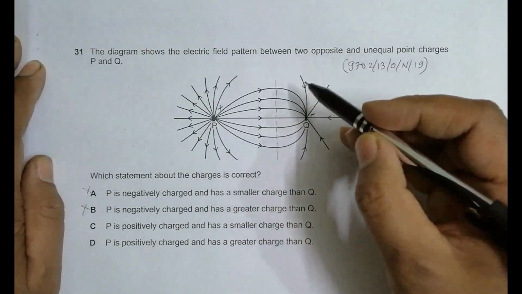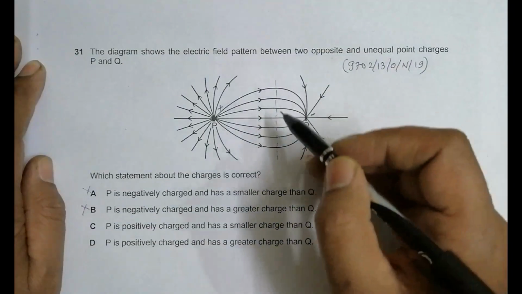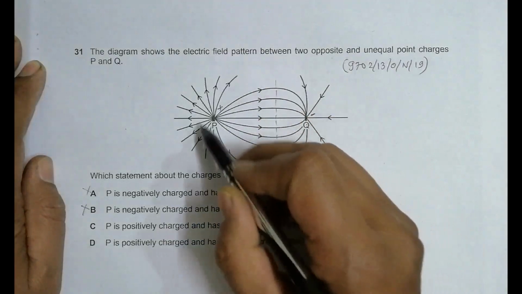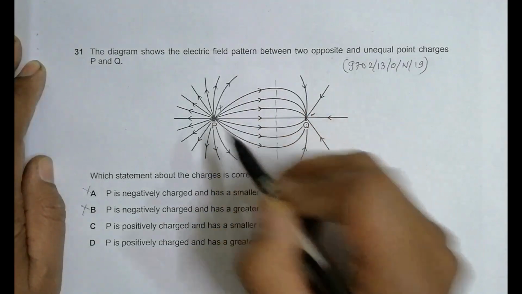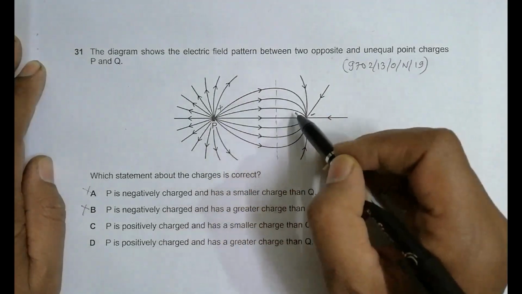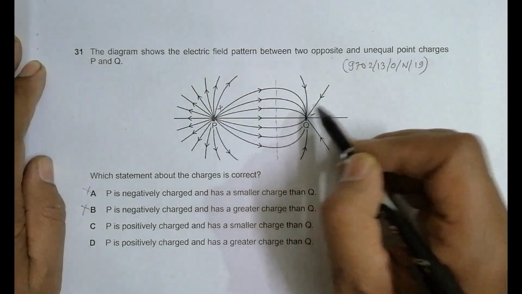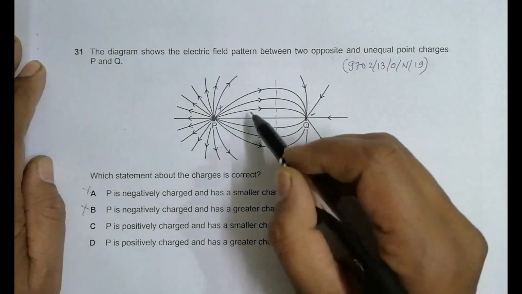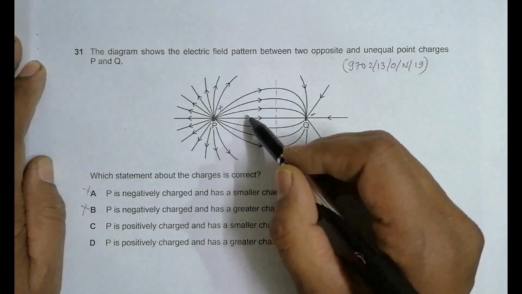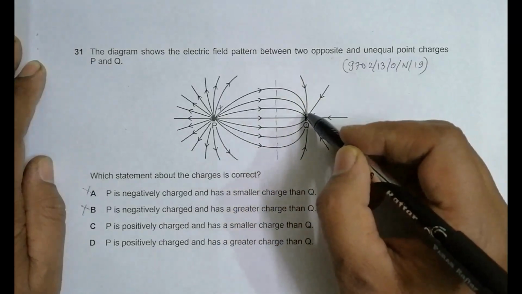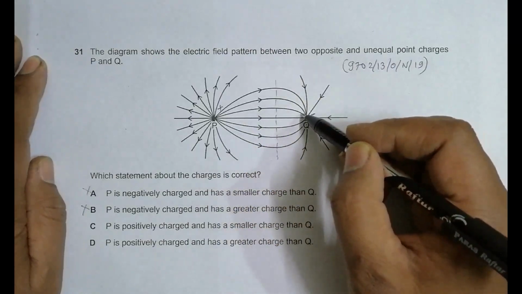Uniform means that in these areas the influence of P is high, and in these areas the influence of Q is high. So here the influence of P is high, the influence of Q is less, and here the influence of Q is high and that of P is less.